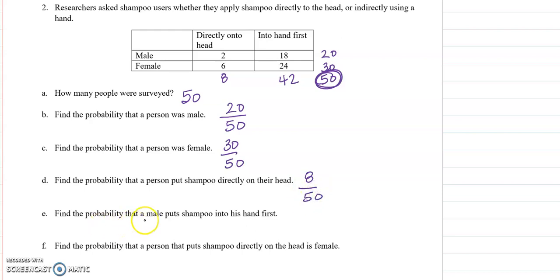Find the probability that a male put shampoo into his hand first. You are looking at this row right here because it specifically says a male. So there's 20 people that we have to consider. And of those people, we know that 18 of them put shampoo into their hand first.